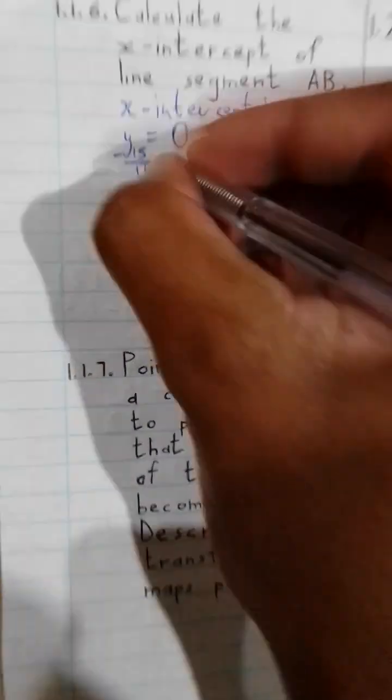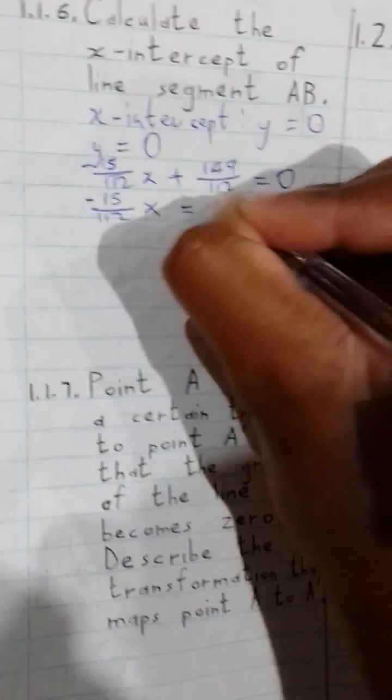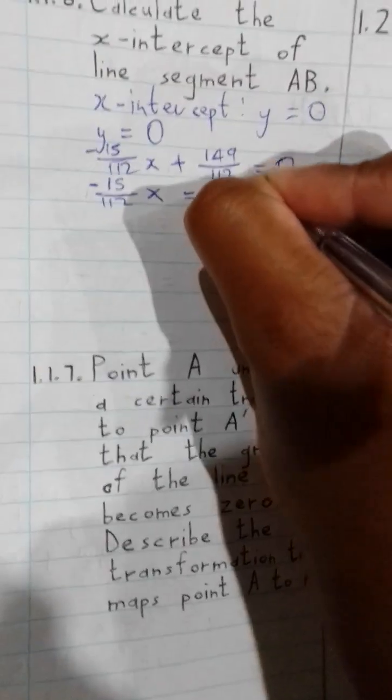Take this to the other side, it becomes negative 15 over 112x equals negative 149 over 112.